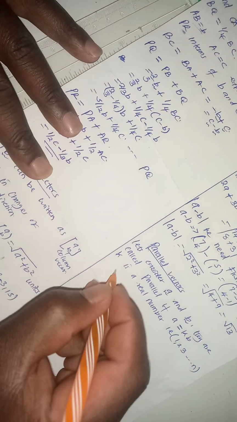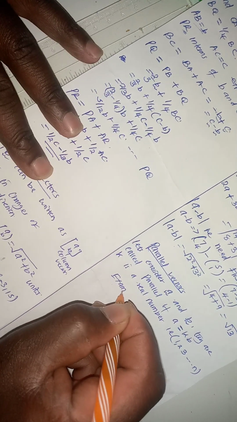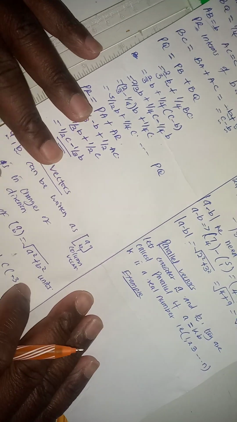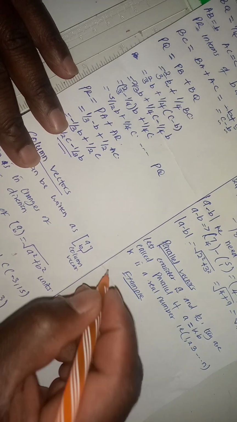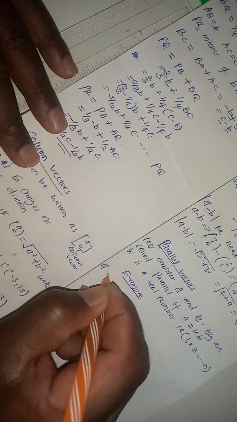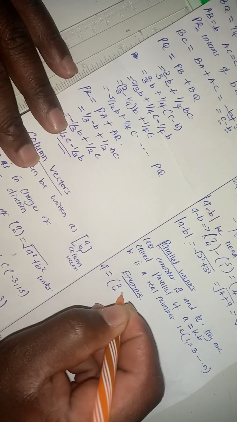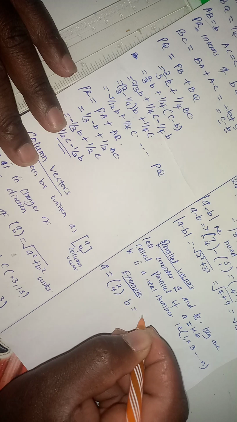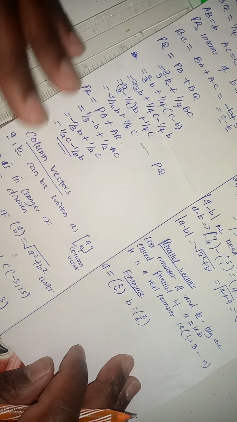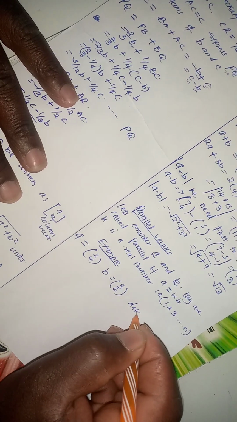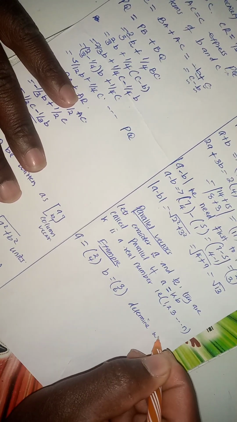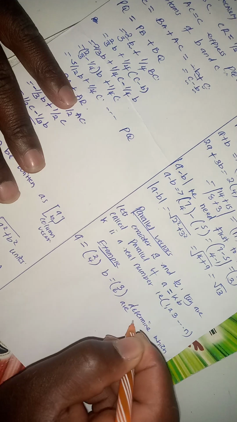Let's look at an example. Let's say we are given vectors a as (2, 4) and b as (3, 6). We want to determine which of the following pairs of vectors are parallel.